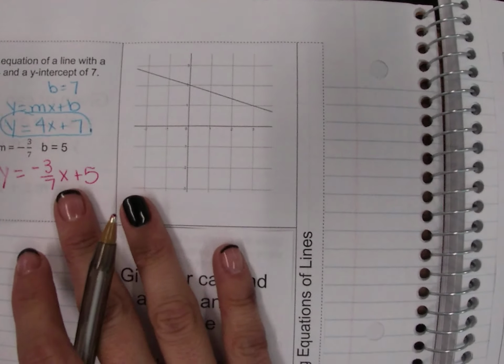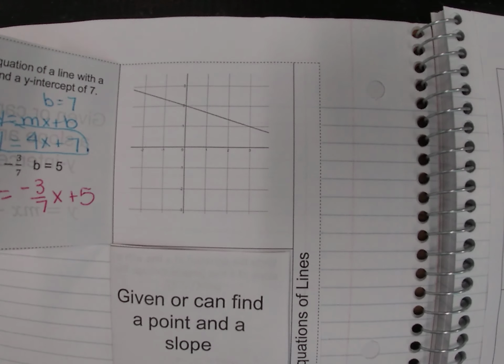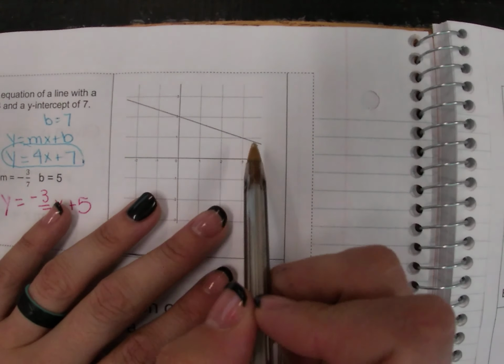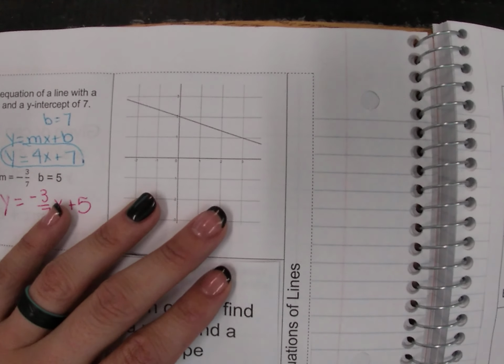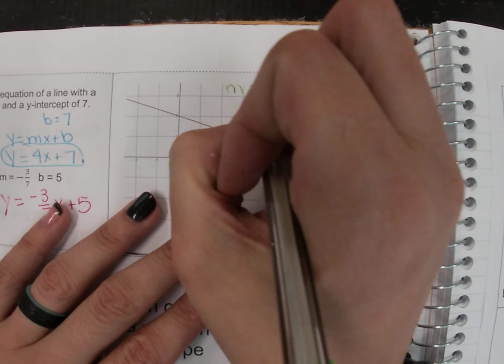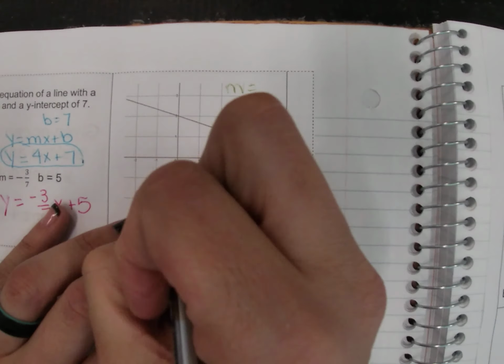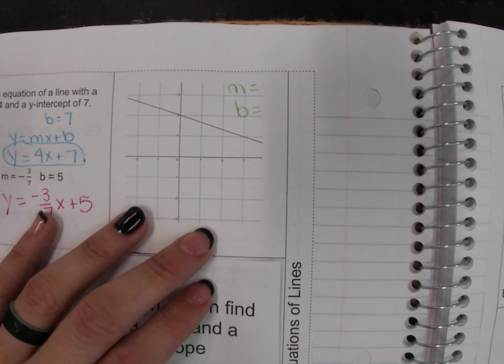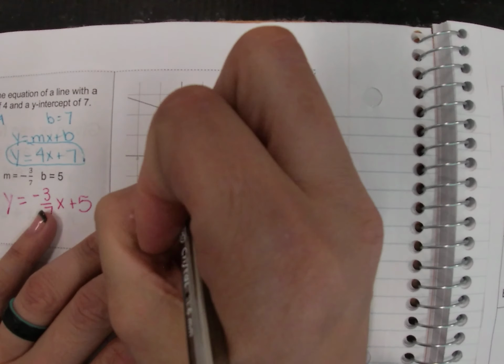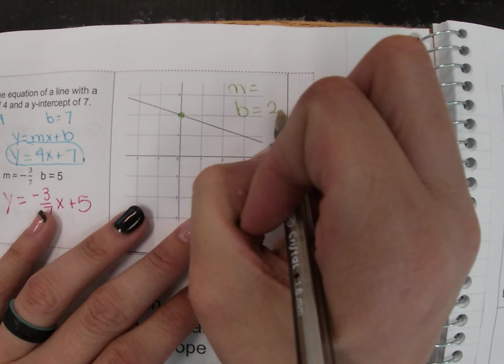Now, sometimes it's not directly given to us, and sometimes we have to get that information from a graph or from other info that we are told. So for example, we don't see what m and b equal here, but we know how to find m and b, right? To find b, we are looking for our y-intercept. And our y-intercept here is 2. So we know that b equals 2.